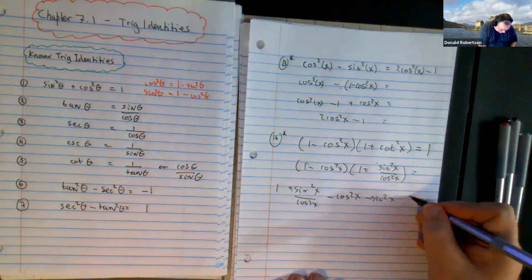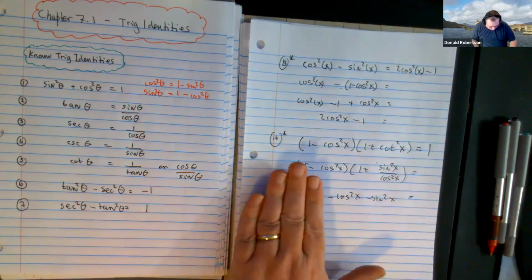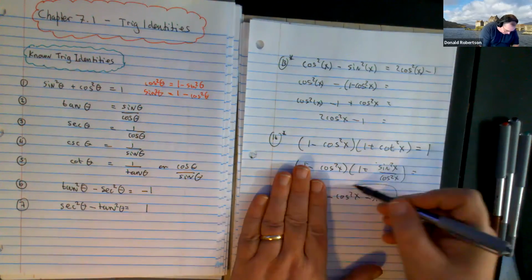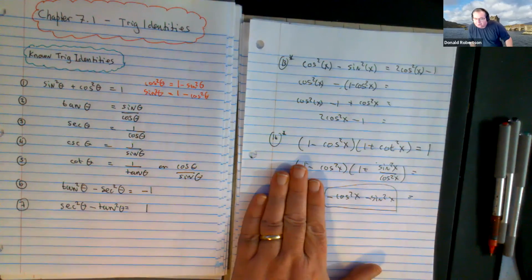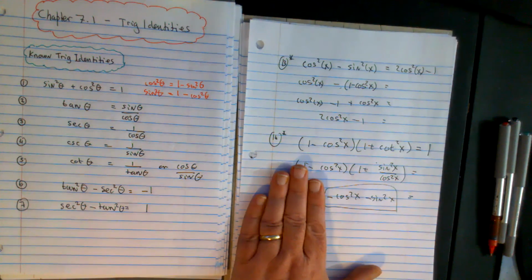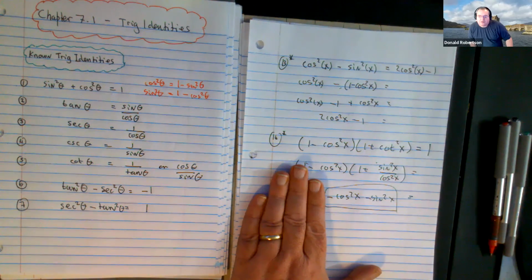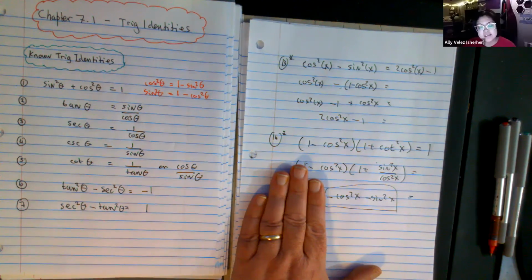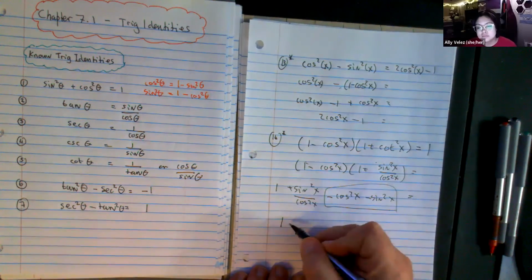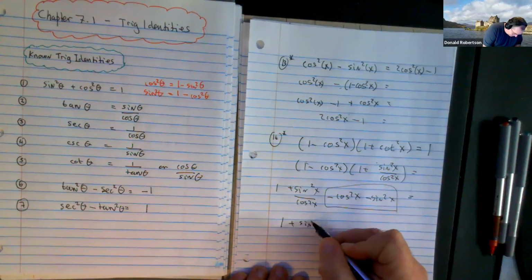I like it. It's not obvious, but these two guys are a number. What number is negative sine squared, negative cos squared? Wouldn't it be 1 or negative 1? Negative 1.